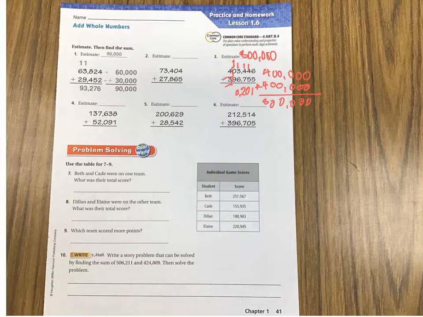Then we have 9 plus 1, which is 10. And we're going to regroup that 1. Now we have 4 plus 3 plus 1, which is what? 8. Yeah. So our actual answer is 800,201. Is that pretty close to 800,000? Yeah, that's super close, huh?